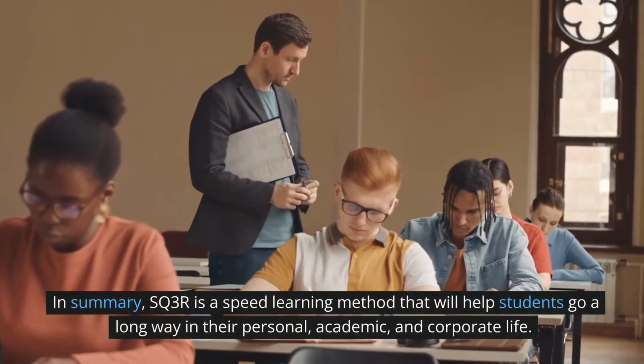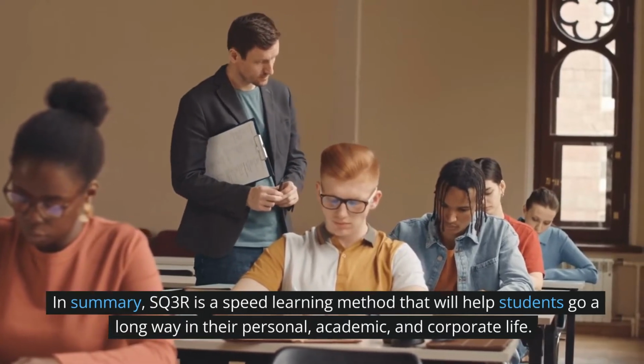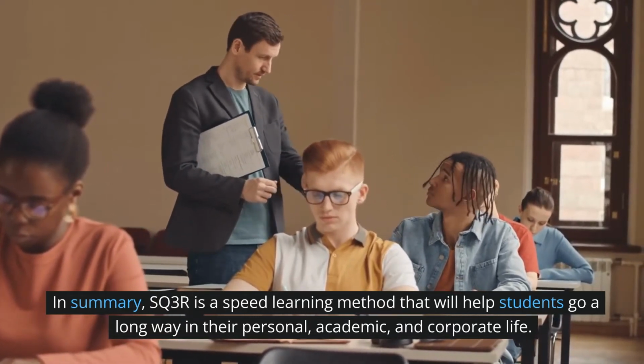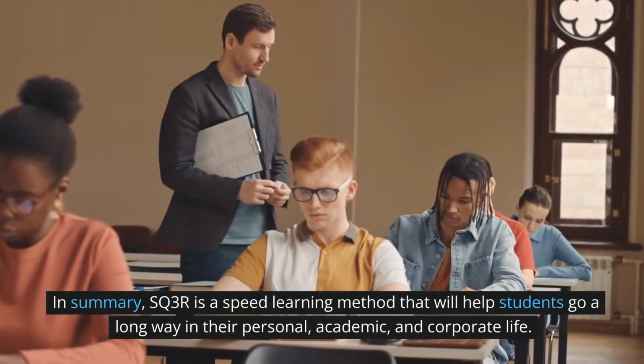In summary, SQ3R is a speed learning method that will help students go a long way in their personal, academic, and corporate life.